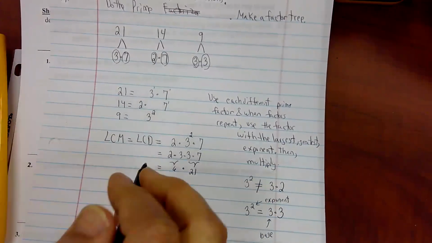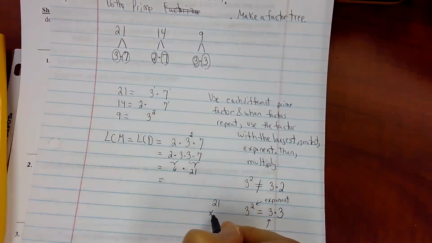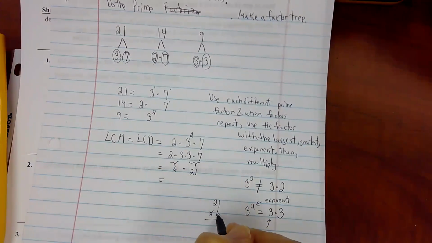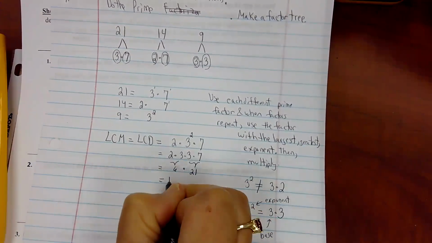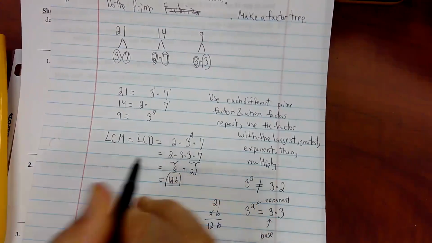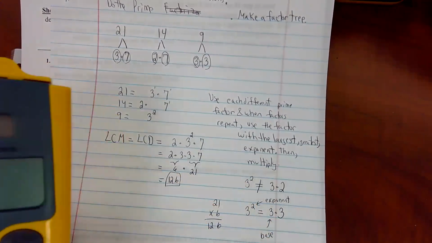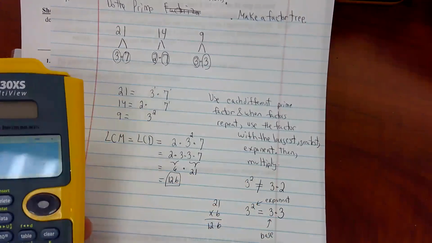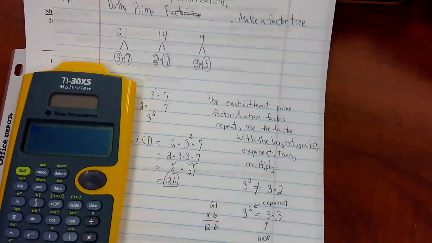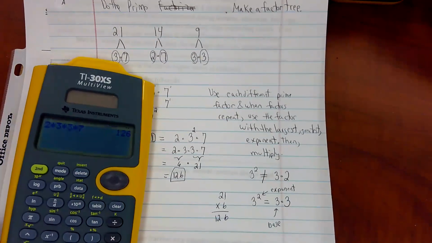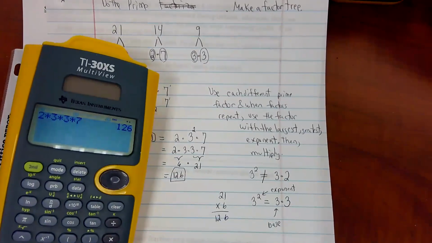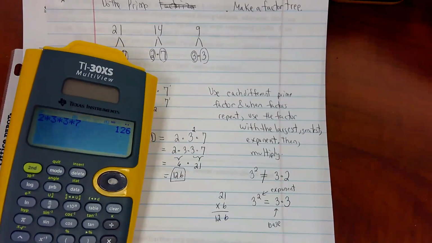And then 21 times 6: 6 times 1 is 6, 6 times 2 is 12. That gives me 126. So I have 2 times 3 times 3 times 7, which is 126.